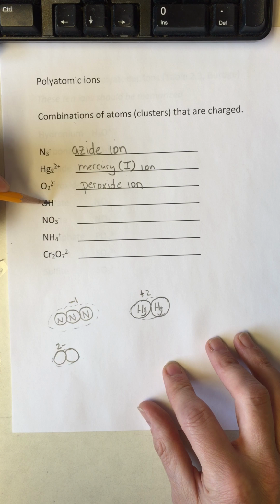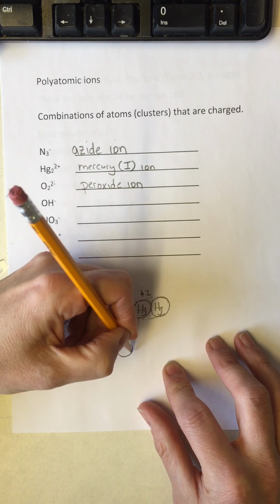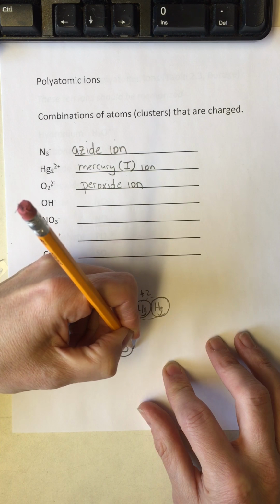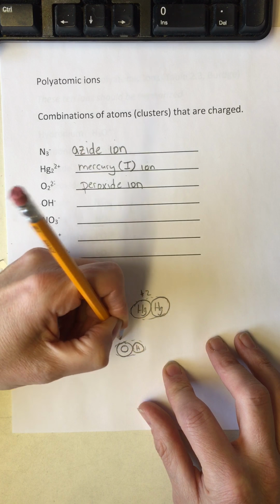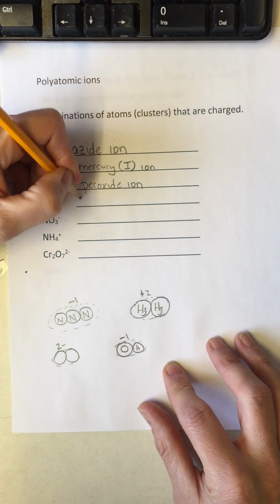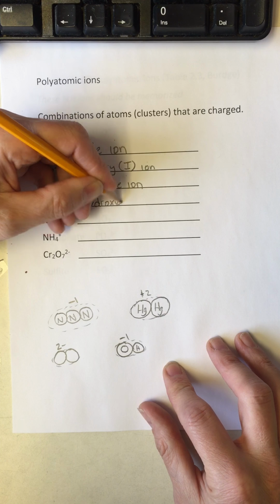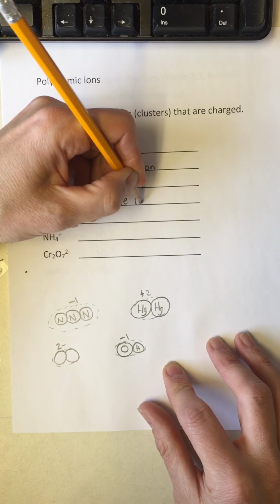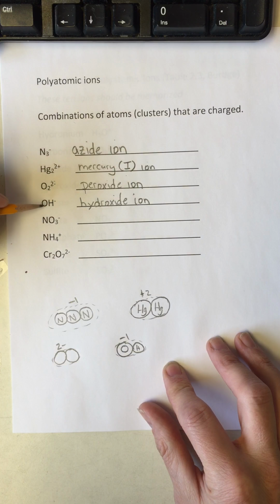Next one. This one's a little different. This one has a charge of -1, but it has 1 oxygen and a different element here, 2 different elements. That's also possible. So an oxygen atom bound to a hydrogen atom, and again the whole thing is charged -1. This is called the hydroxide ion. Very important ion. You'll use it a lot in your chemistry classes. Okay, so polyatomic ions can also possess atoms from different elements.